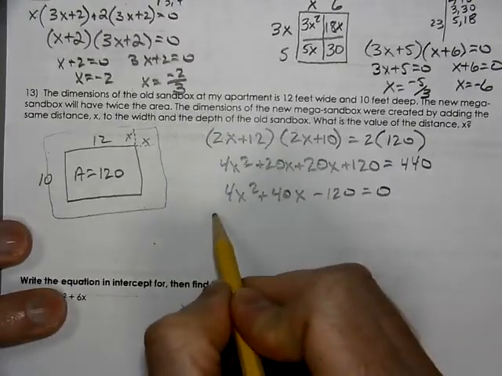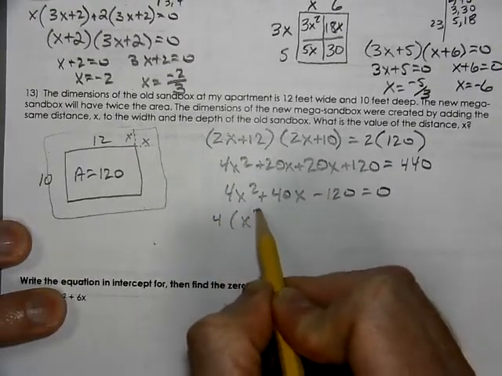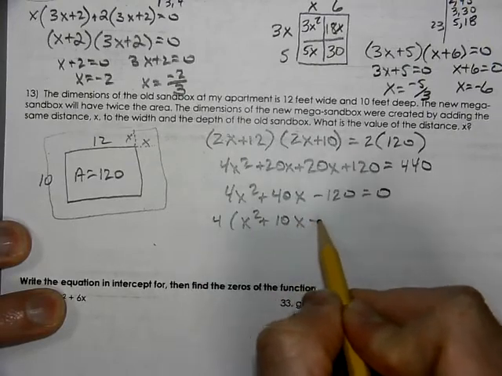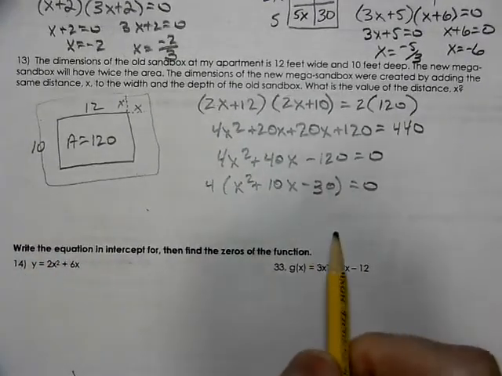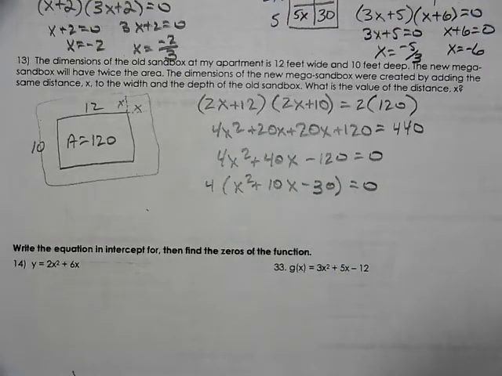You look in here, you see that 4 can come out. So what multiplies to be negative 30 and adds to be 10?